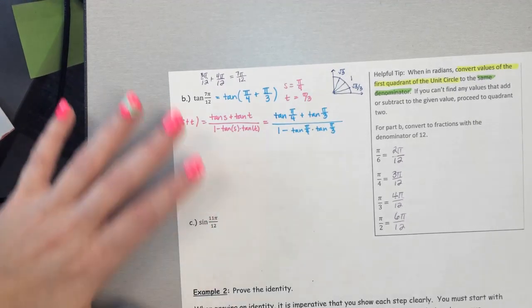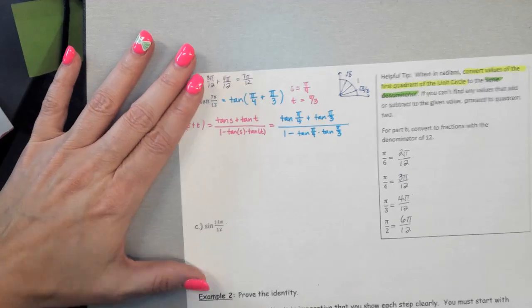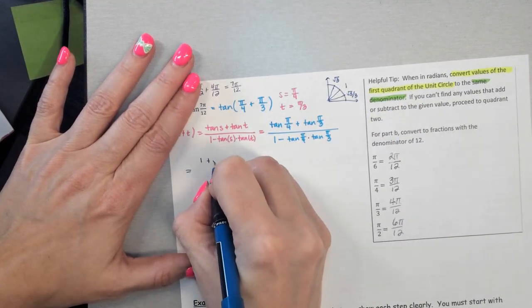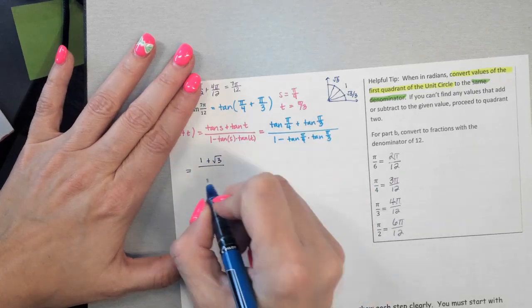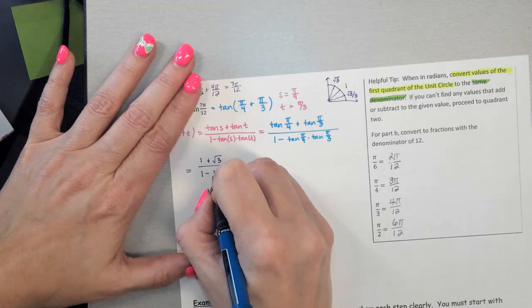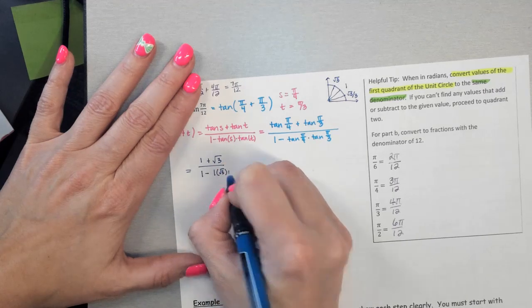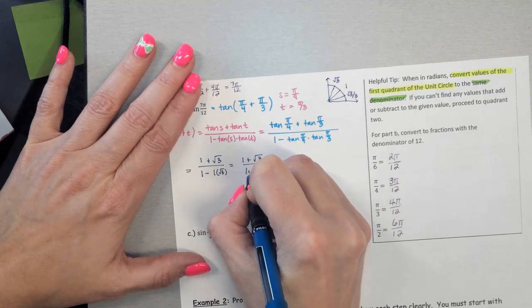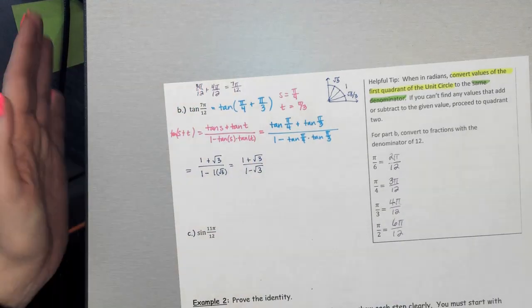So when we plug these in, the tangent of pi over 4 is 1, so we have 1 plus root 3 over 1 minus 1 times root 3, which is just the same thing as 1 plus root 3 over 1 minus root 3.